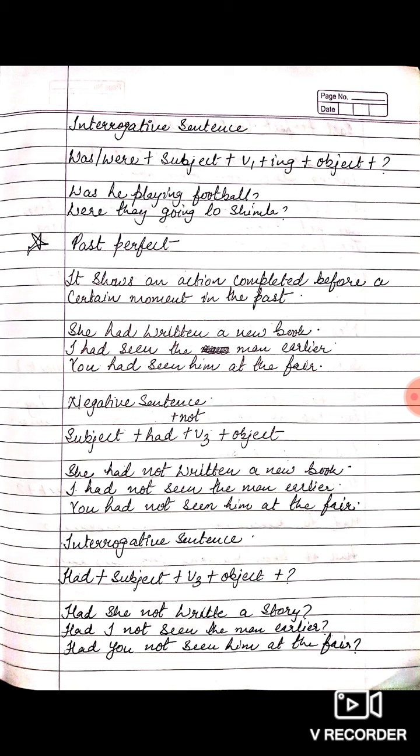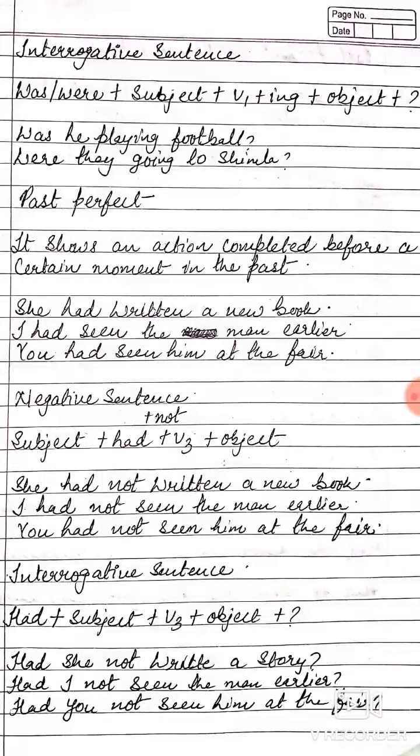Okay, so look at the example, look at the basic rule we have. First, subject plus had plus third form of verb plus object. So look at the rule we have. She had written a new book. I had seen the man earlier. You had seen him at the fair. So we have simply used had. Along with had, we have simply introduced third form of verb.